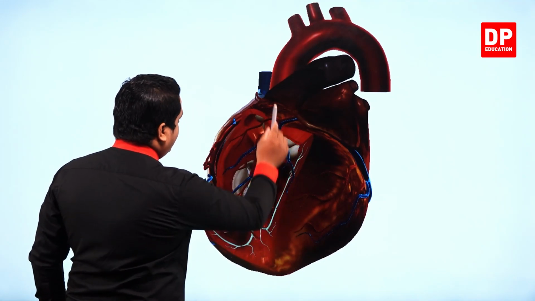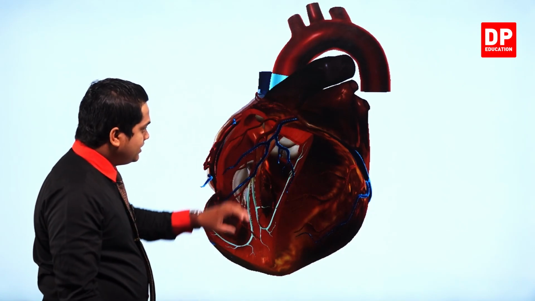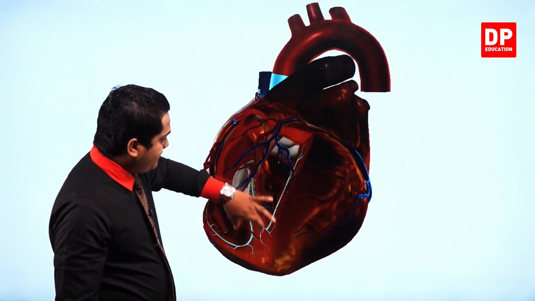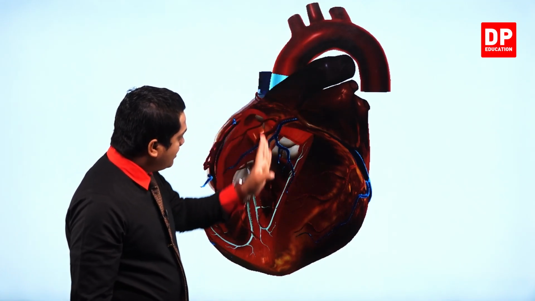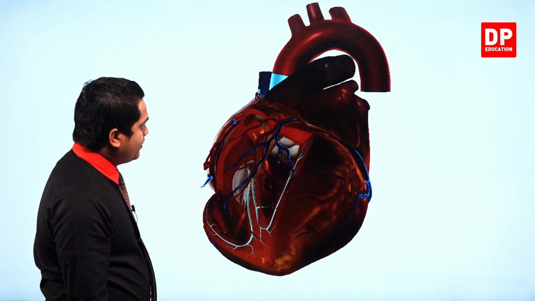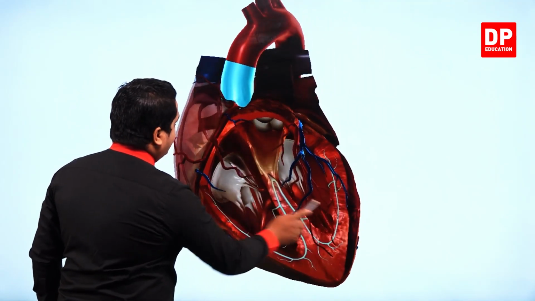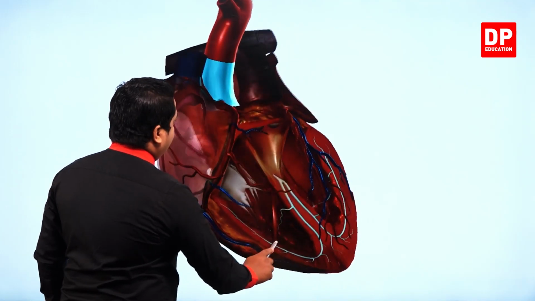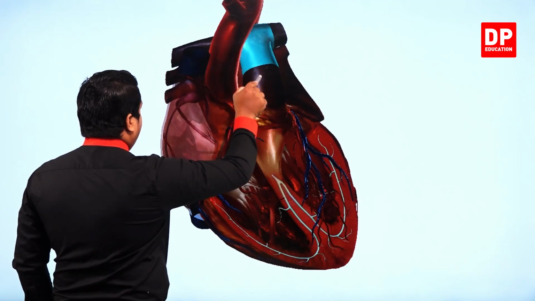This is the aorta. Aorta is going to come and open towards the left ventricle. So it's going to pump blood like this. Okay, aorta.